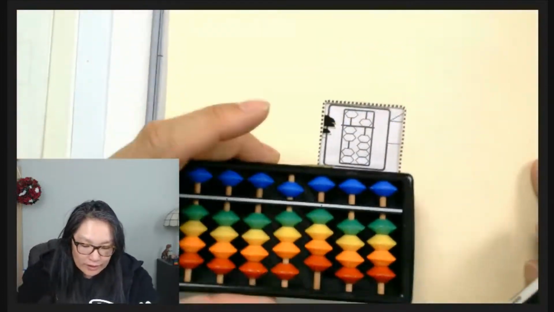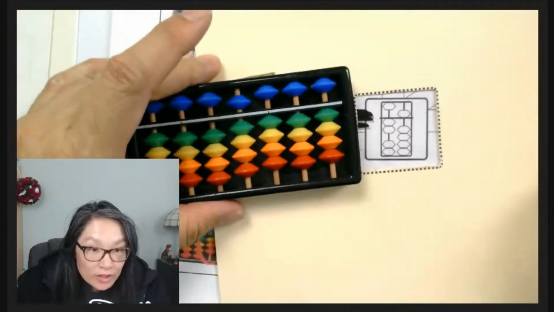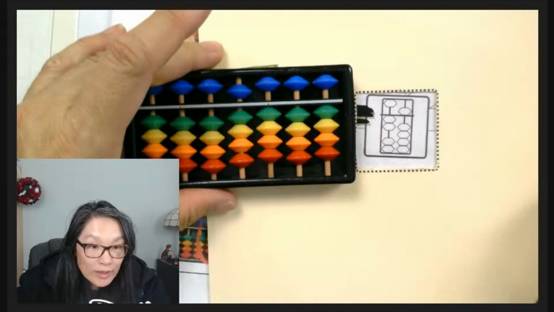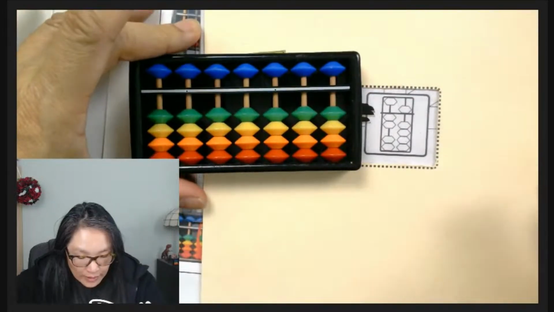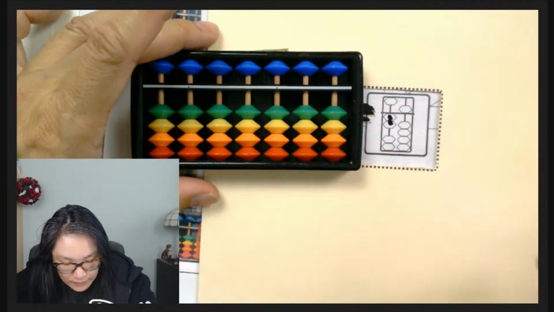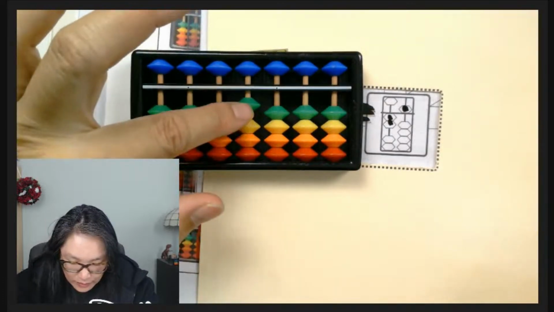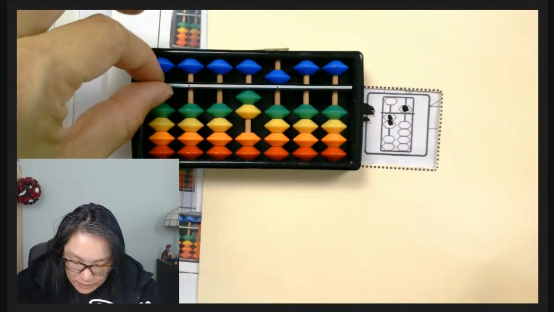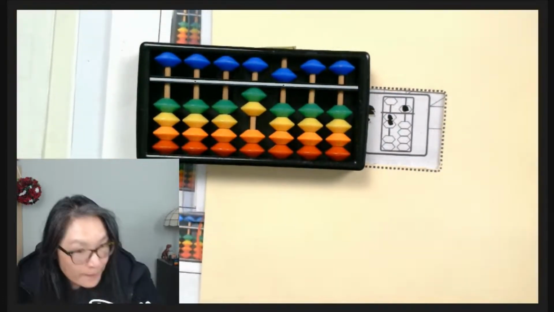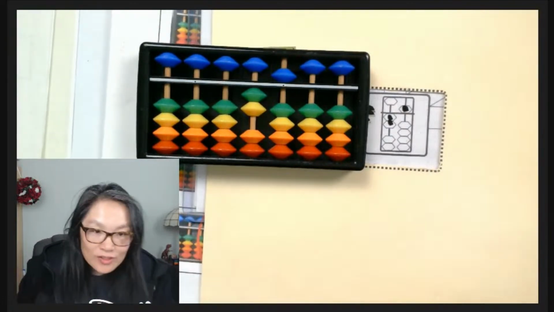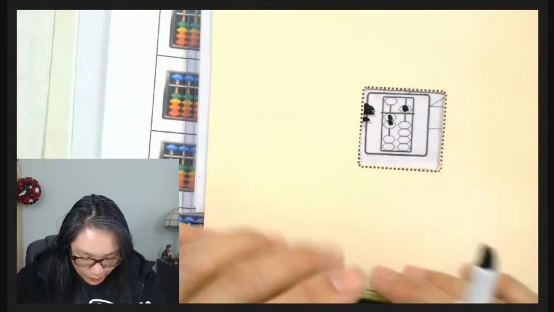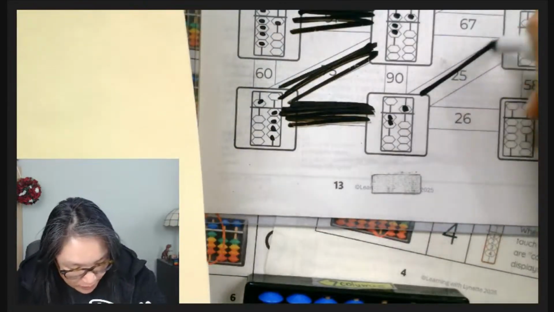Now I'm just coloring. So when we look, we have this one, and if we see it, we have this, and then we have that. 25. Thank you, Dolce. So we have 25, and then we go this way.